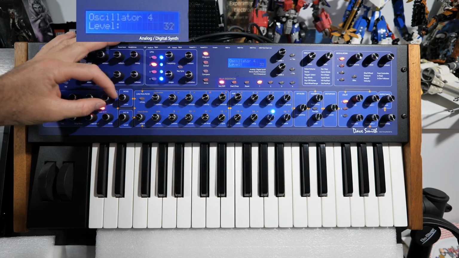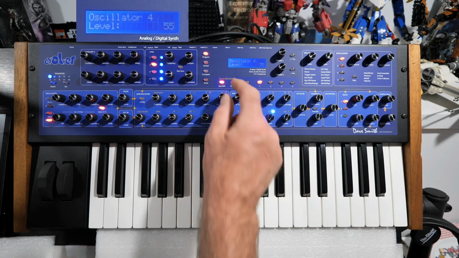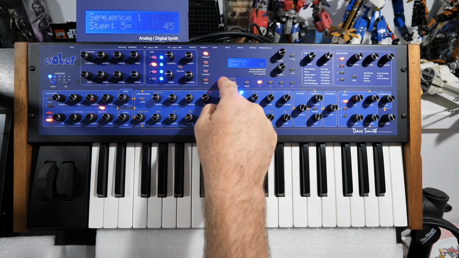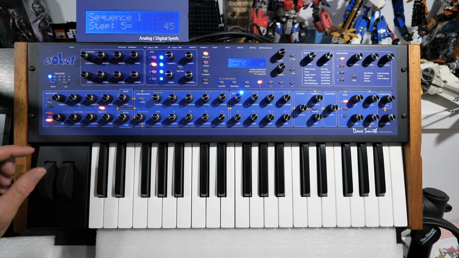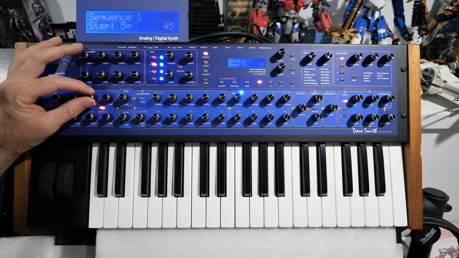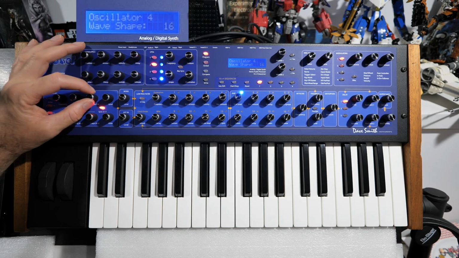Bring its level up. 55. Turn sequence to edit off. Okay. All right, for this, I'm just going to find something that gives us a good layer. I think that's kind of cool.